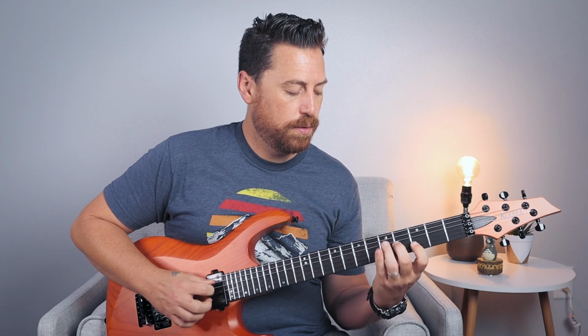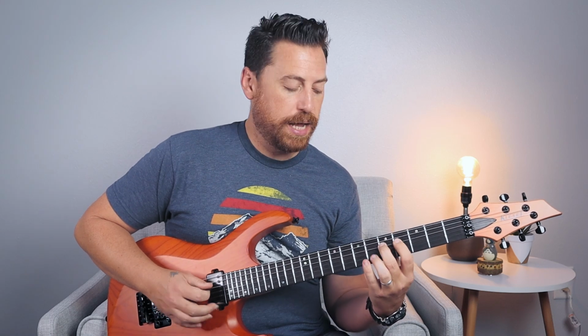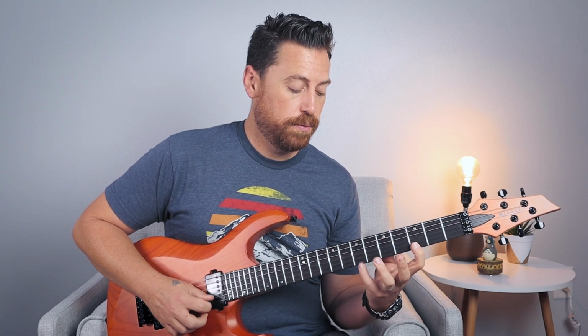While we're still talking about arpeggios, another fun way to do some string skipping a la Paul Gilbert, right? I can take that arpeggio, but skip the B string, and I get this shape, right? Really fun to do.